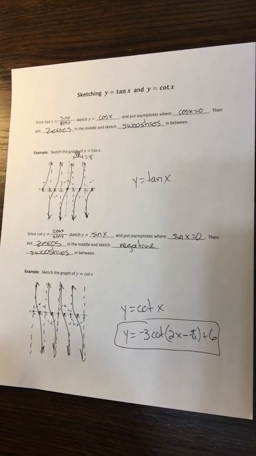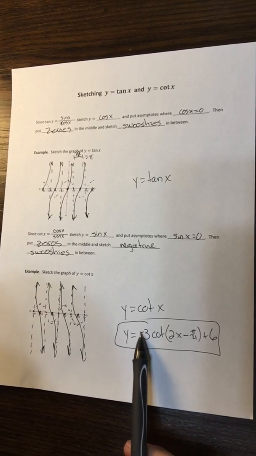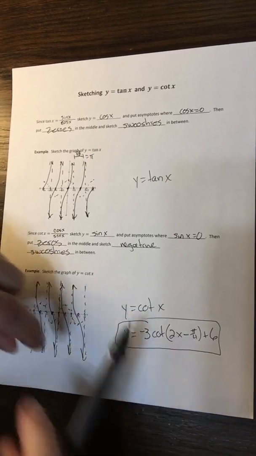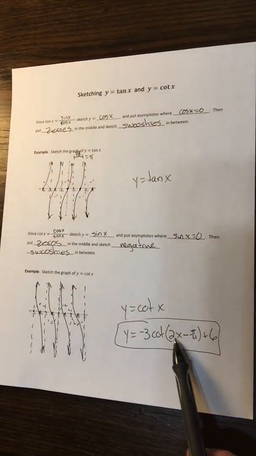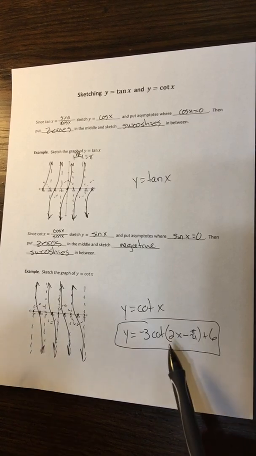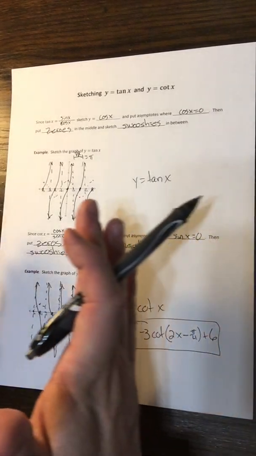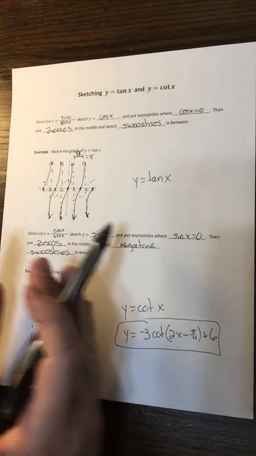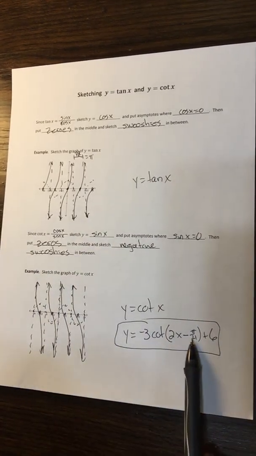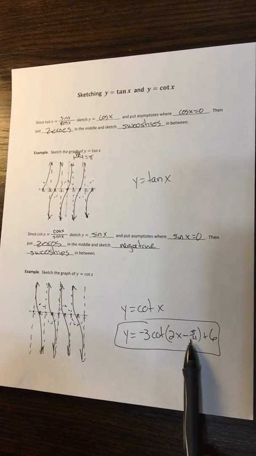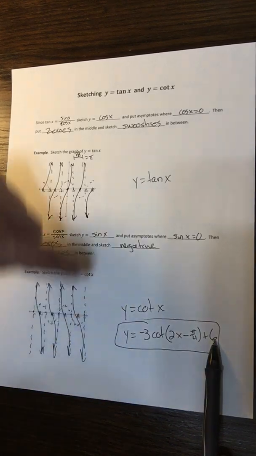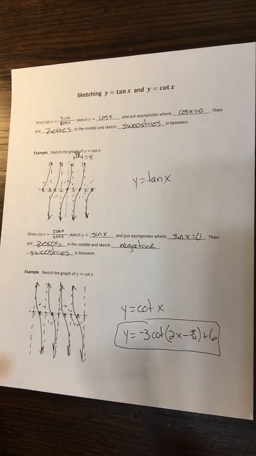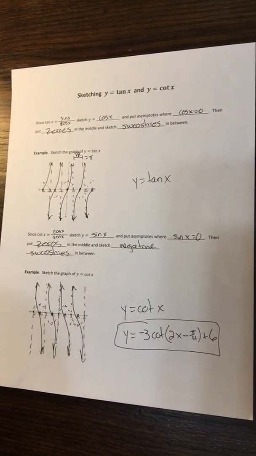If we had more time, we would flip this thing. We would multiply it by 3, making it taller. We would multiply by 2, which inside the parentheses is backwards of what you'd think. That would shrink it and make these asymptotes closer to each other. We haven't even looked at that yet. We'll just wait and see what happens second semester, and then the plus 6 would just move everything up 6. But we're kind of out of time, so this will be our last set of notes.